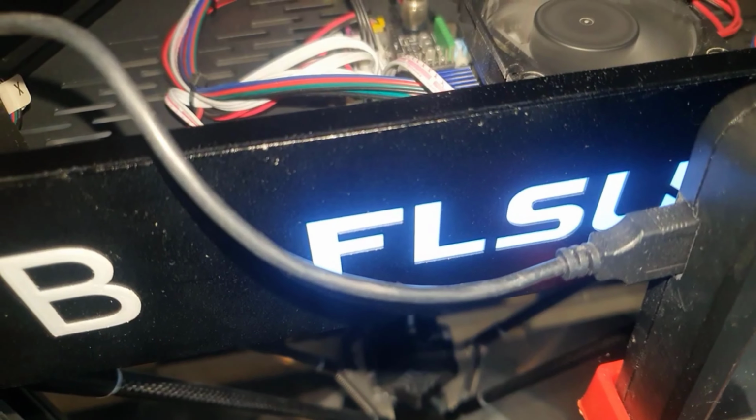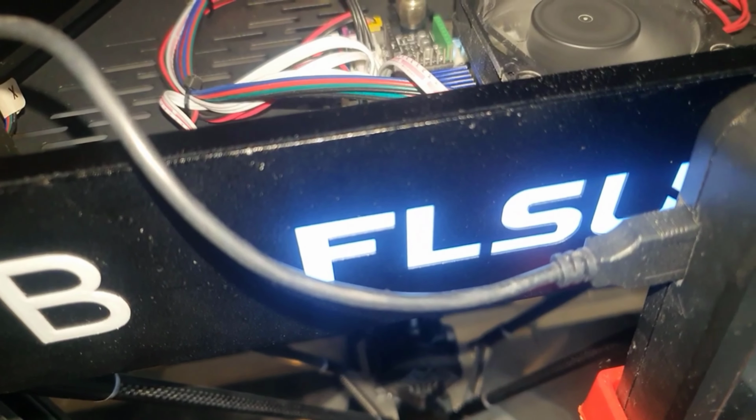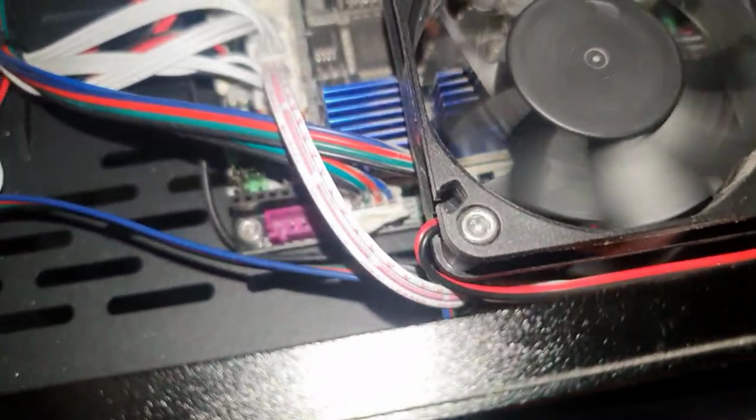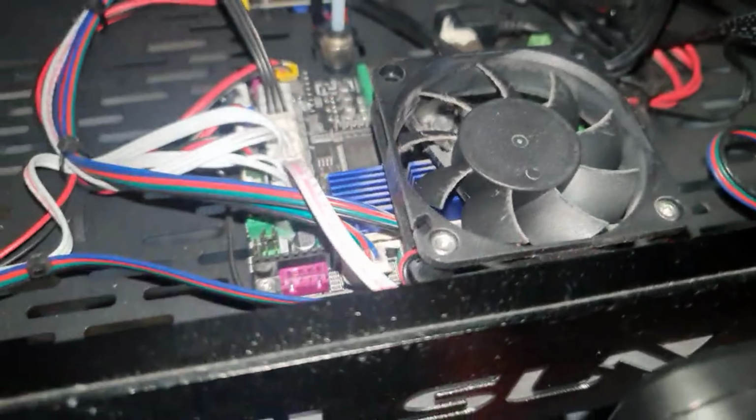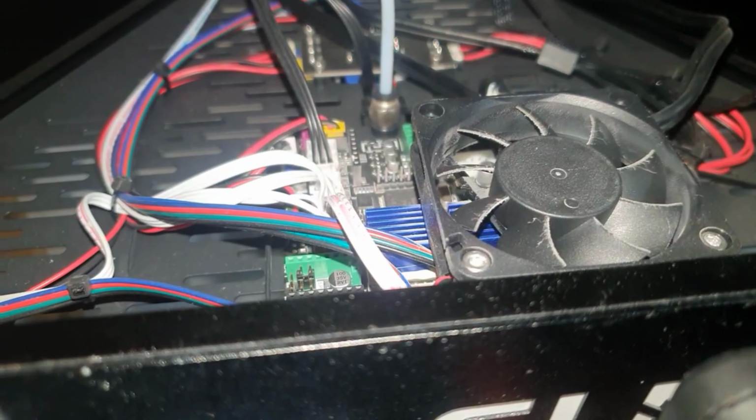In this case, you can then turn off the printer and then eject the micro SD card from the motherboard. And now you can put the top of the printer back on.